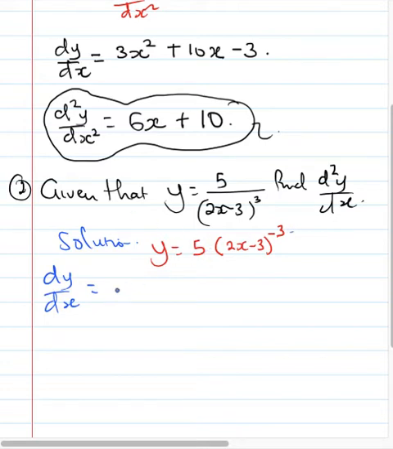But after that we have to differentiate the bracket again. Anyway, let's take it slow. Maybe you have forgotten some things about our last lesson, so let u equal 2x minus 3.